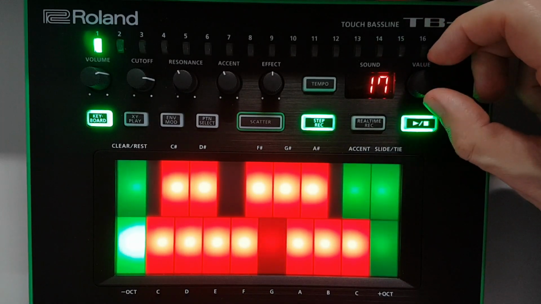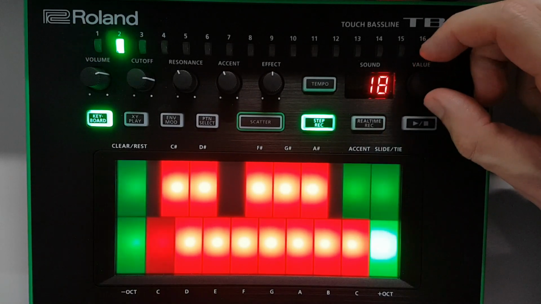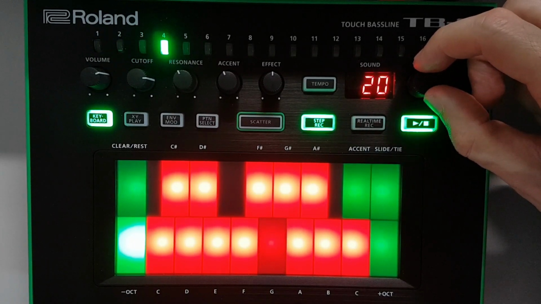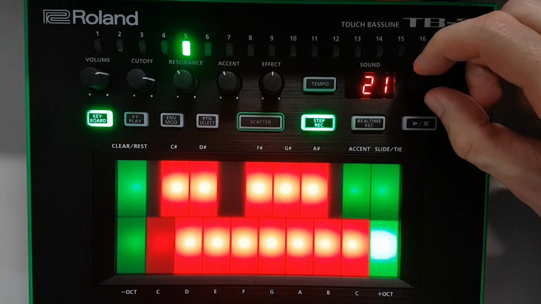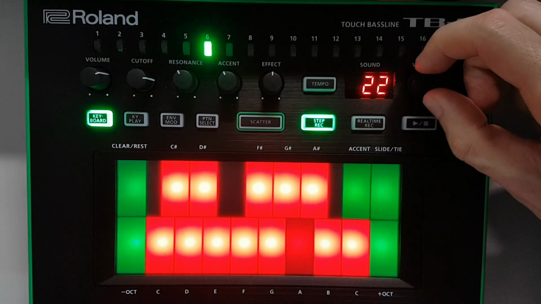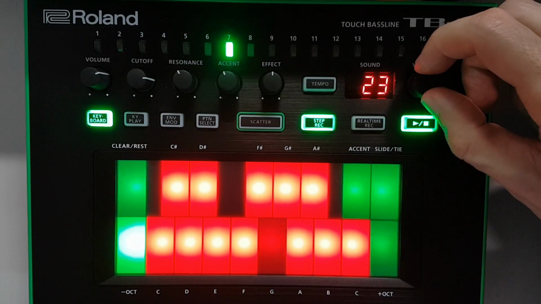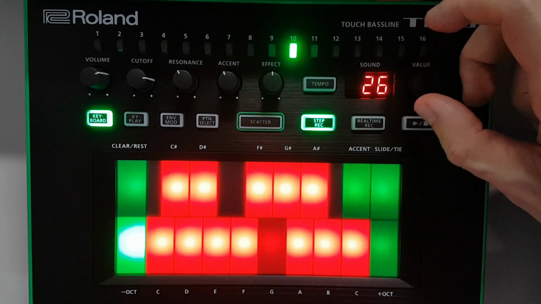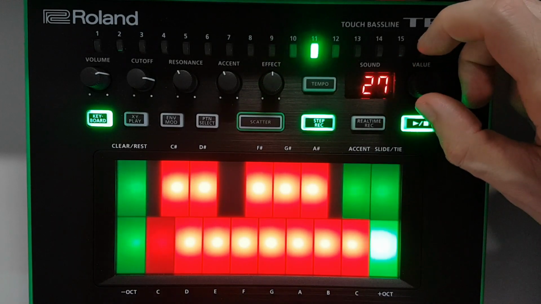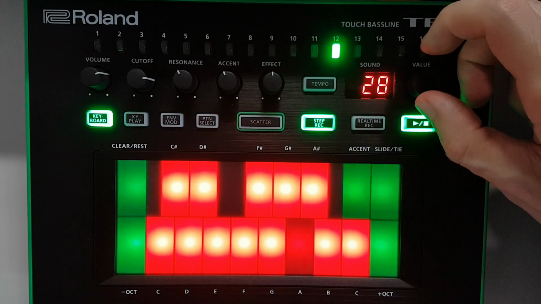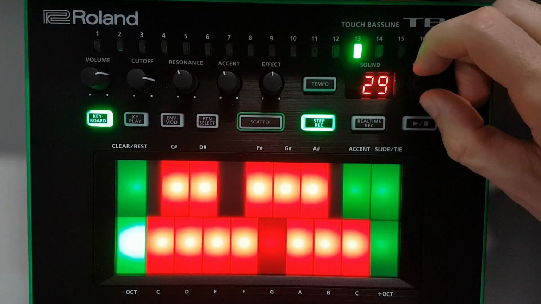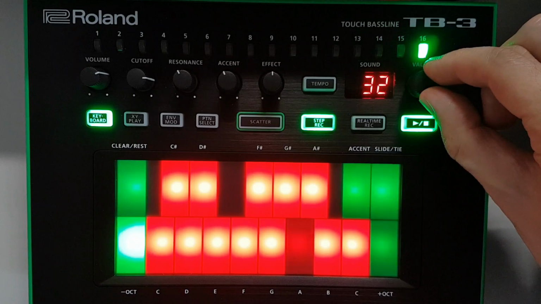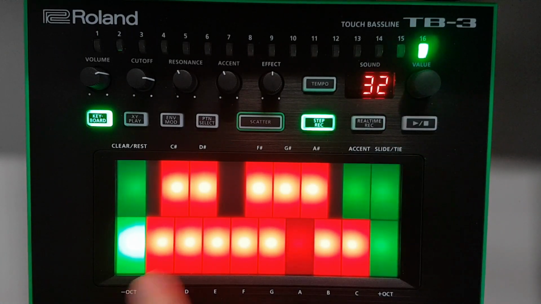Okay, then G in the lower, C in the higher, A in the normal, G in the lower, C in the higher, A in the normal, G in the lower, C in the higher, A in the normal, G in the lower, C in the higher, A in the normal, and the last one is A in the lower, okay?